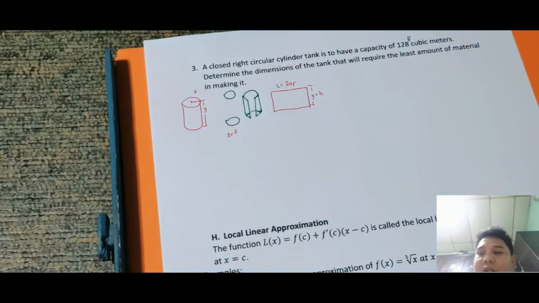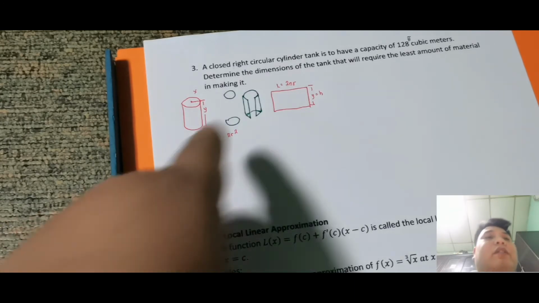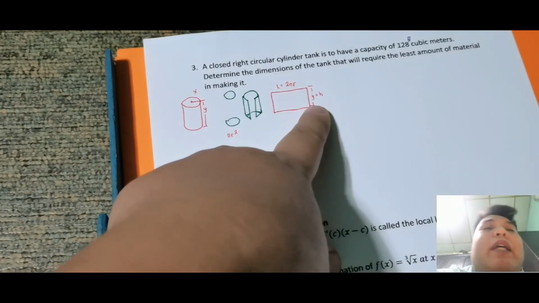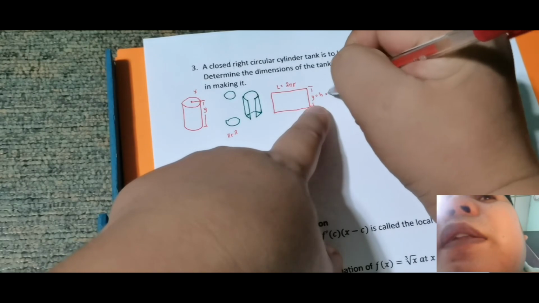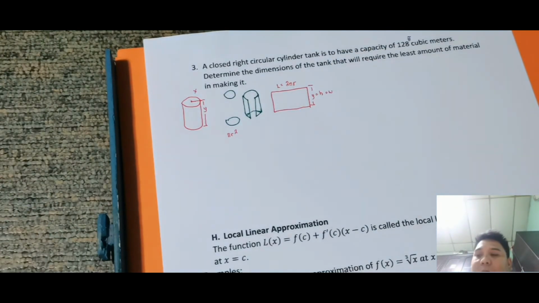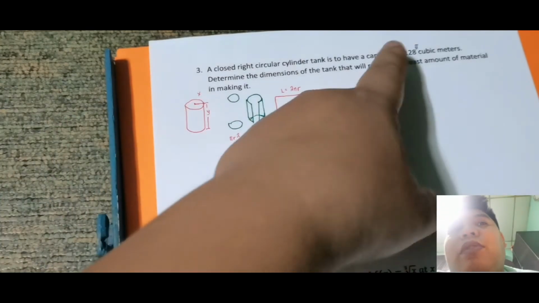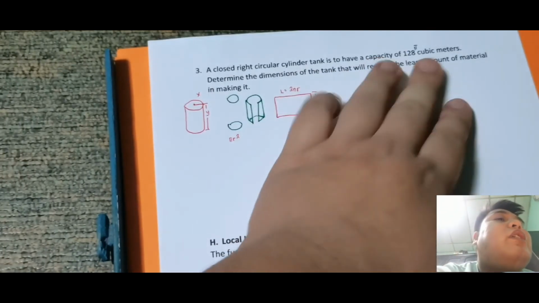Kailangan ko lang i-relate talaga in total. Meaning ito yung length, ito yung width o yung height. So ito yung width niya totally. Ngayon, hahanapin natin yung dimension na yan para mag-require ng least amount of material in making it. So syempre, kukunin ko muna yung para sa cubic, kasi ito yung given talaga.